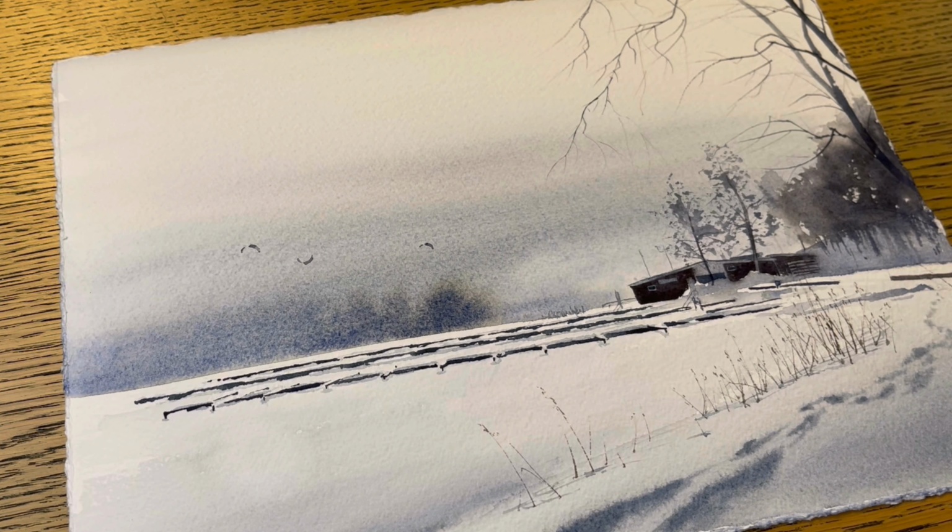I'm going to try to explain the term contrast by using this watercolor landscape that I painted a while back. It's a winter landscape, it's a local motif, and if you're curious about the process of painting this one, you can find the narrated version on Patreon.